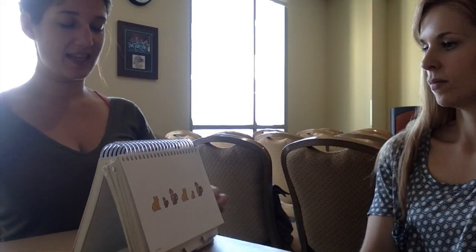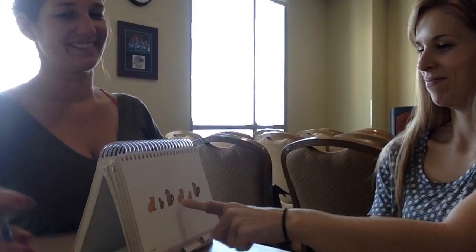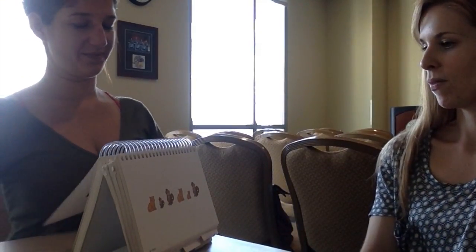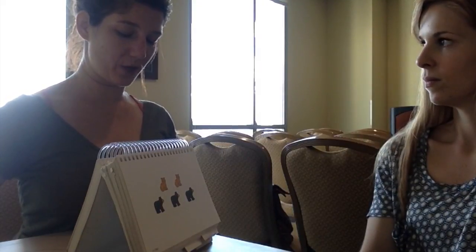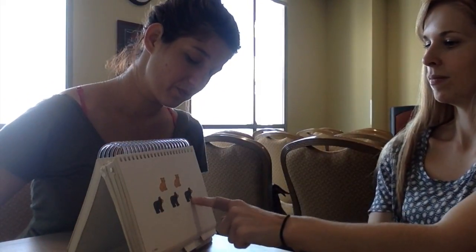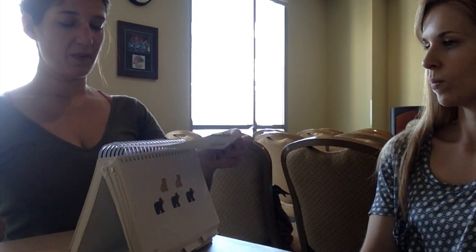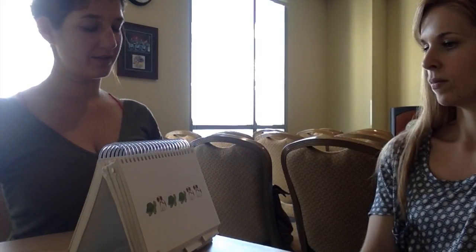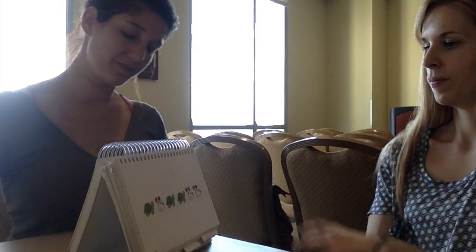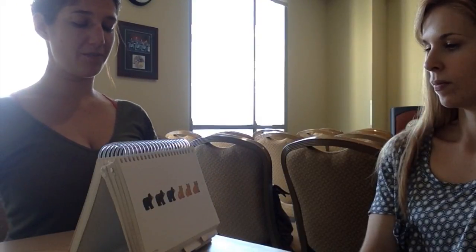Point to the big monkeys and then point to the little cat. Go. Point to either of the cats and all of the bears. Go. Point to the first turtle, then point to the last dog. Go. Point to the second bear and then point to the third cat. Go.